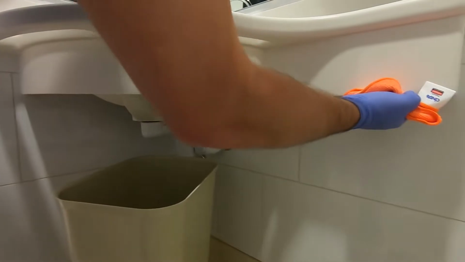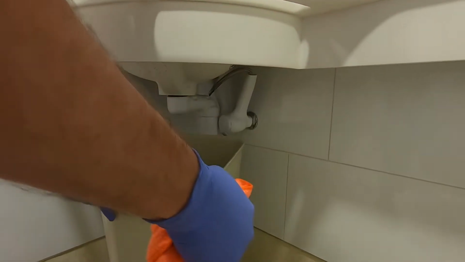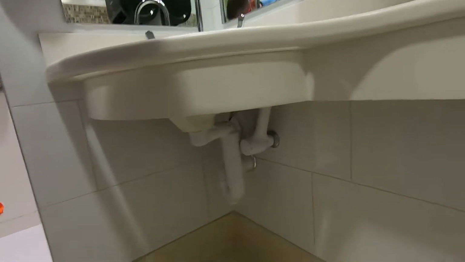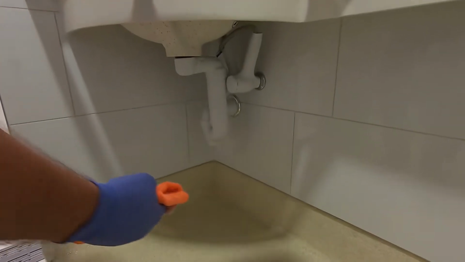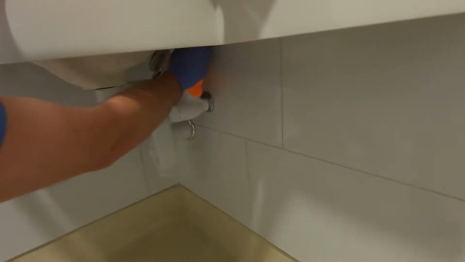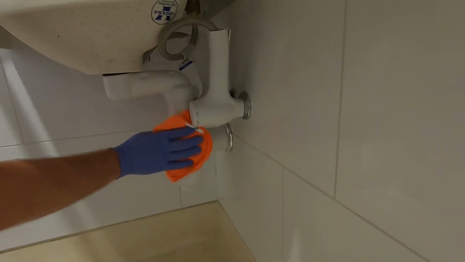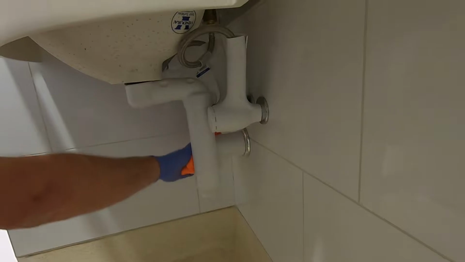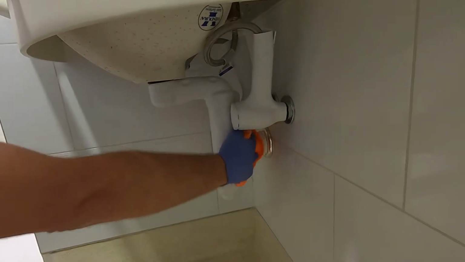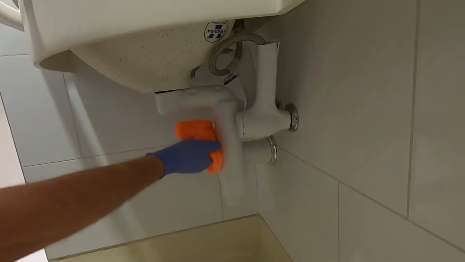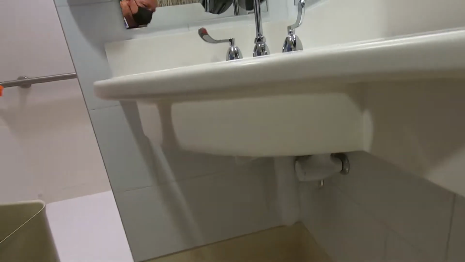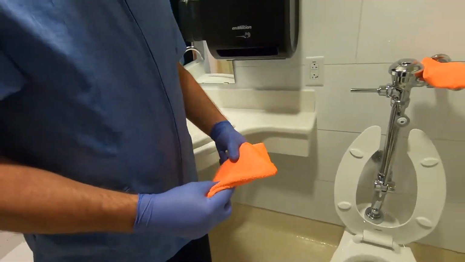Soap and contaminated liquid may drip underneath the bottom edge of the sink. Take the time to go all the way down from top to bottom. Include the pipes in your cleaning and disinfection process. Once you finish the perimeter, simply place your microfiber towel at the door to be collected when you exit.